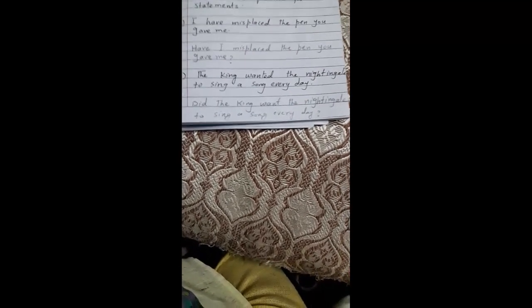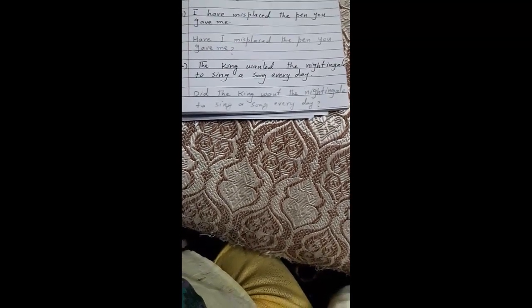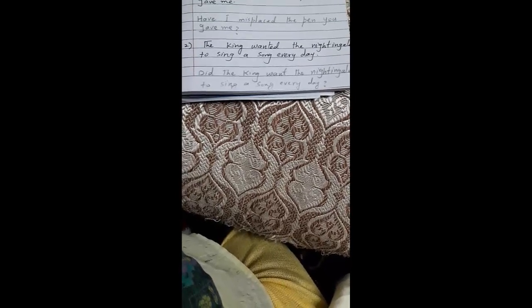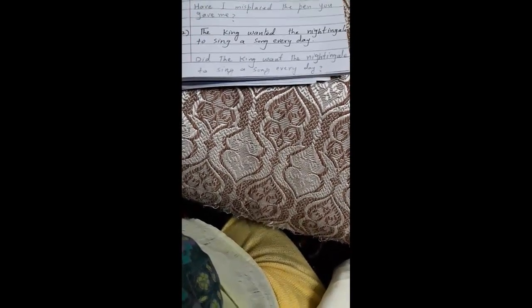The second one is, "The king wanted the nightingale to sing a song every day." This sentence is in past tense, but there is no helping verb. So we will add the word "did" in the beginning of the sentence. So it will become, "Did the king want the nightingale to sing a song every day?" So it will become an interrogative sentence.